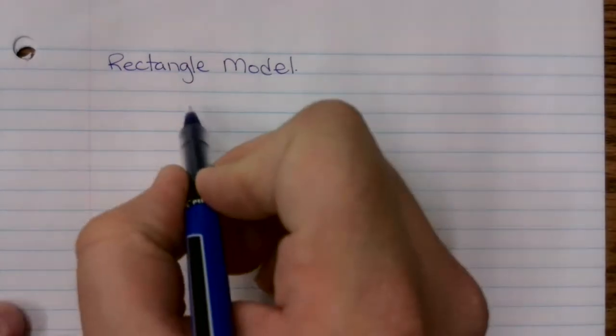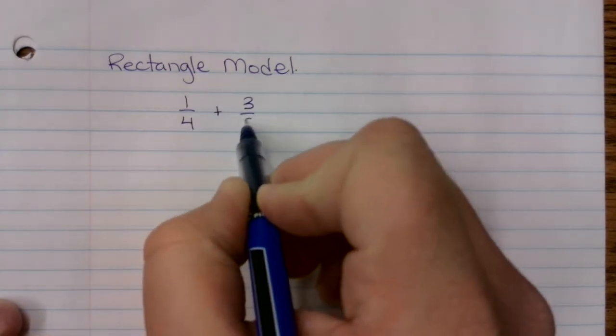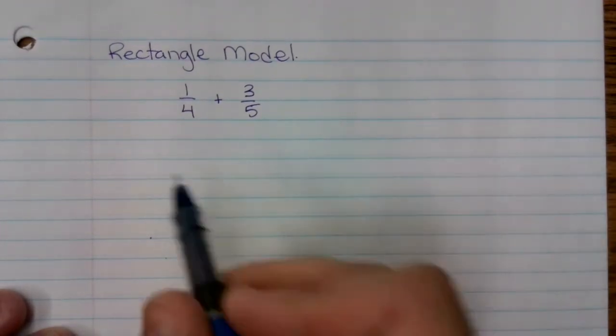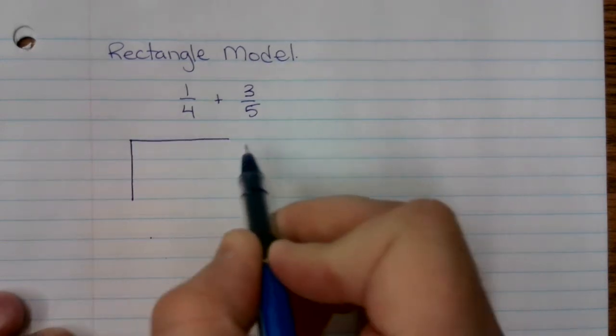Now we're going to look at the rectangle model. Our question here is 1/4 plus 3/5. Now when I'm using the rectangle model, I'm going to draw two rectangles that are the same size.